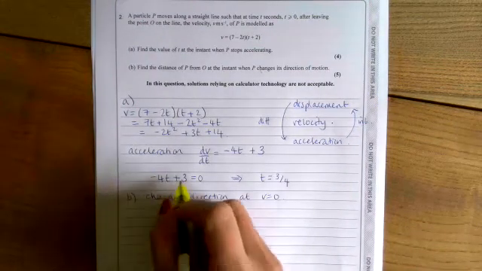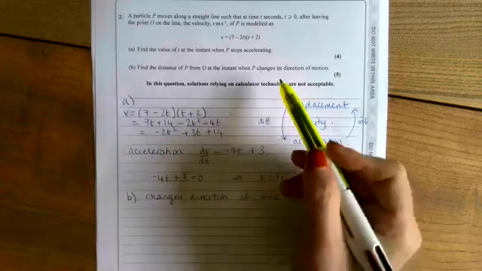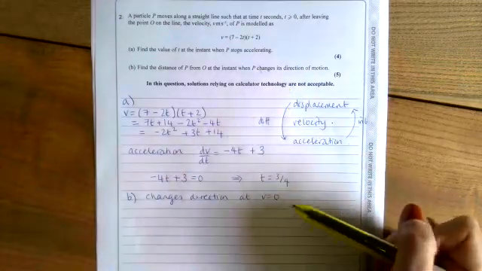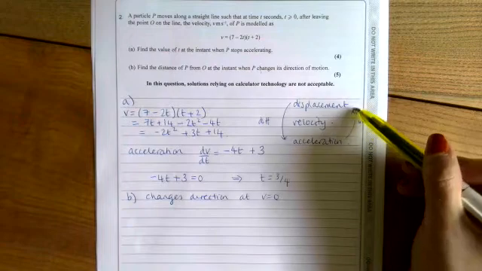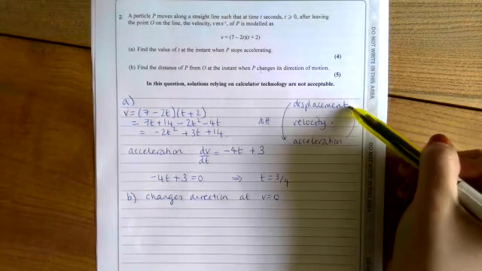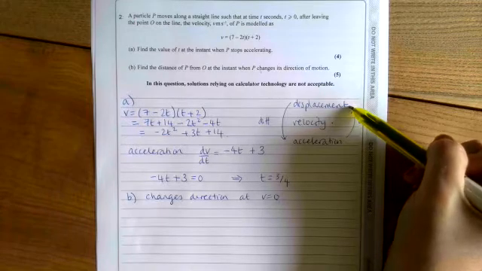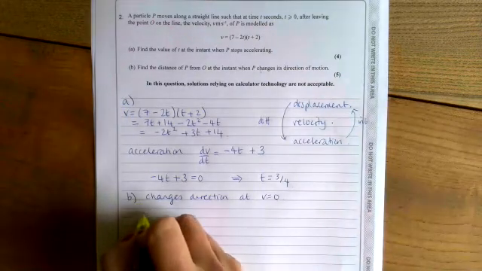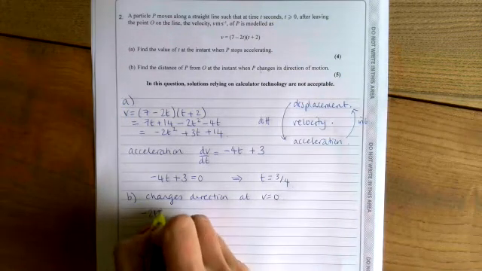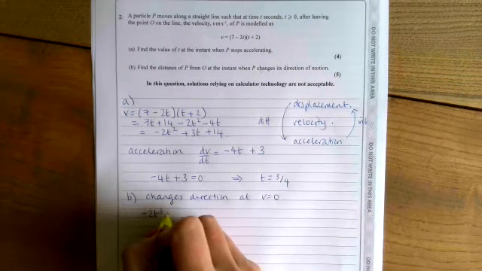So first of all, we can find t when v is equal to 0. Then we can integrate our velocity to find an expression for displacement, substitute that value of t in, and then find the displacement at that time. So v equals 0.